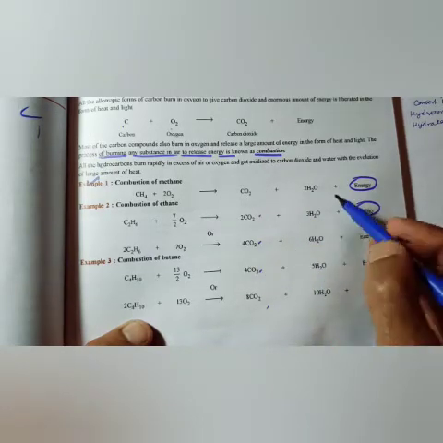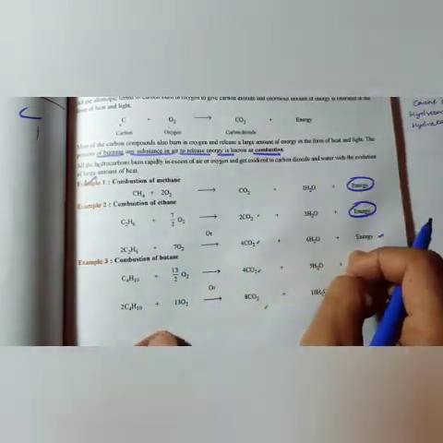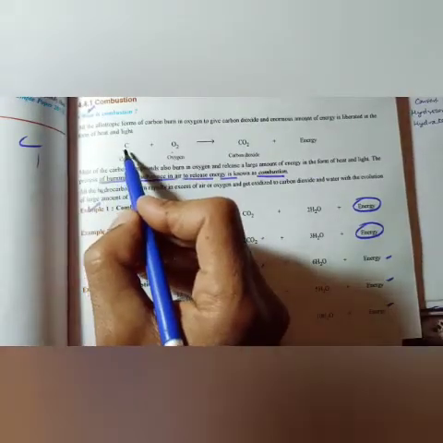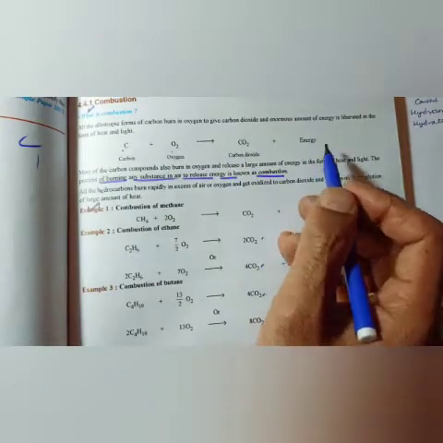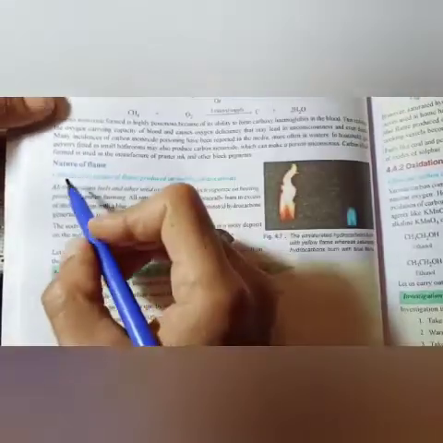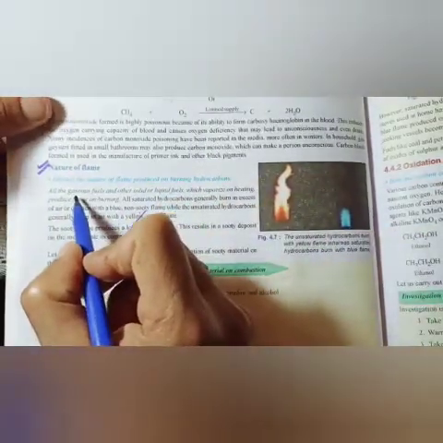Whenever we burn any hydrocarbon, it will produce carbon dioxide, water and energy. But when we burn simple carbon in the presence of oxygen, it will produce carbon dioxide and energy only. There is no water because there is no hydrogen.